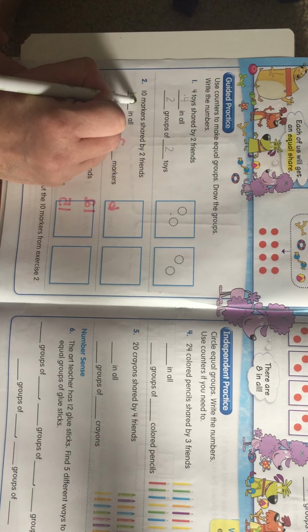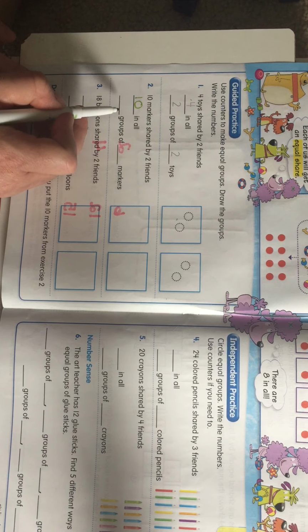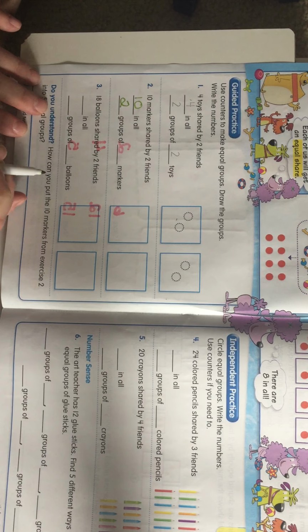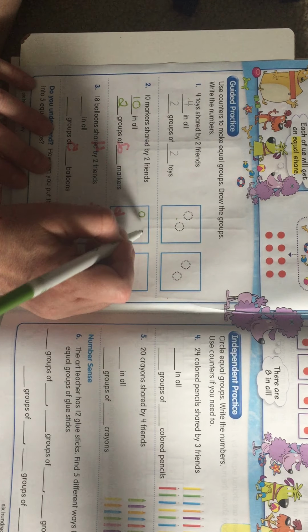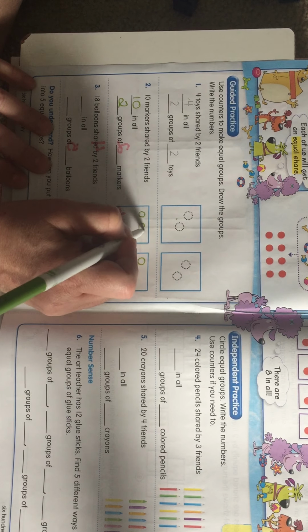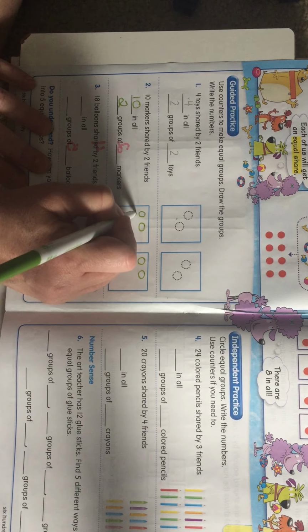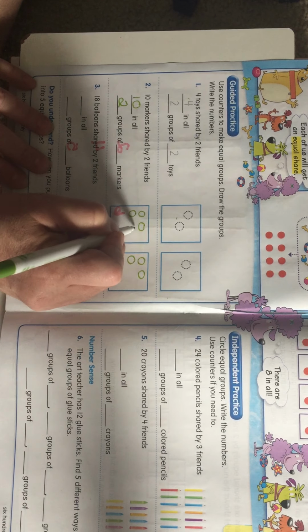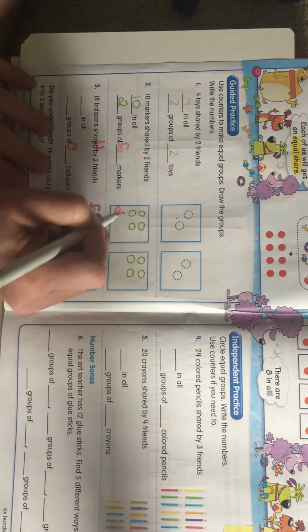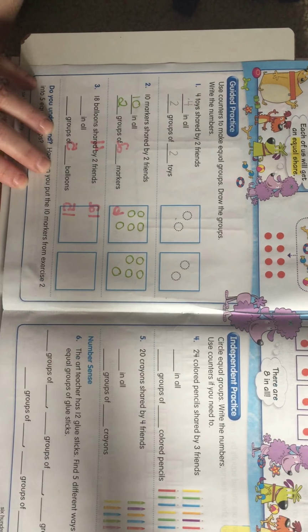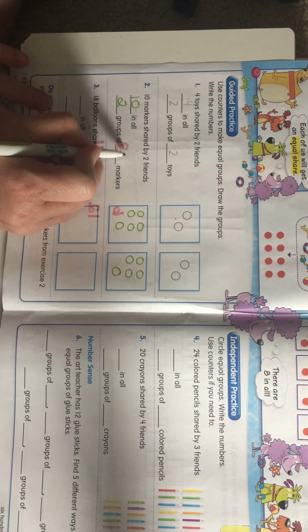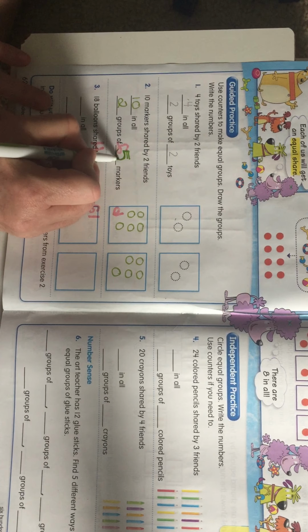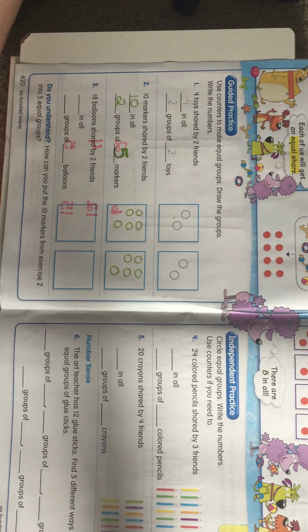So the first one was 10 markers. And they're shared by 2 friends. So we have 2 groups. Okay. So how many do we have? Well, we want to do 1, 2, 3, 4, 5, 6, 7, 8, 9, 10. So how many do I have in each of these groups? I have 5. Can you see that? Because I know it's bleeding through from the other page. We have 5 markers in each of the 2 groups.